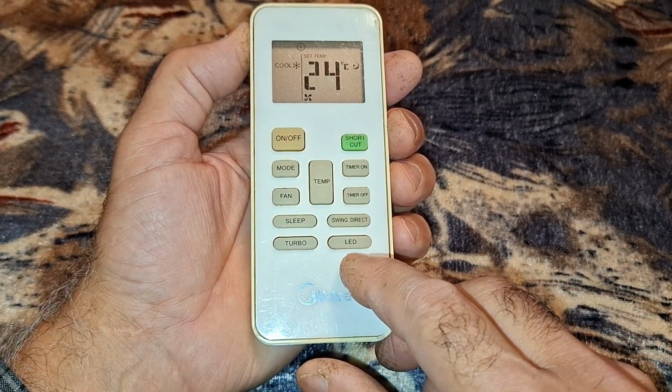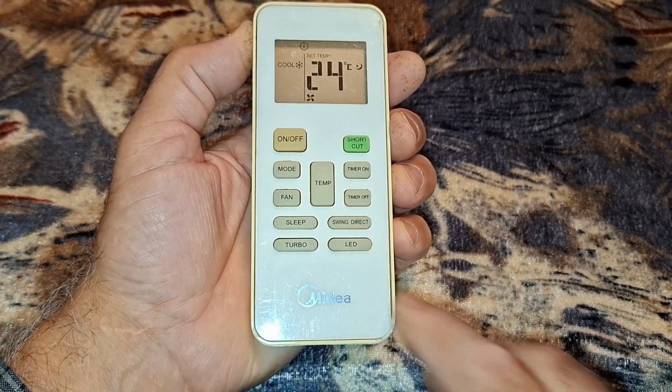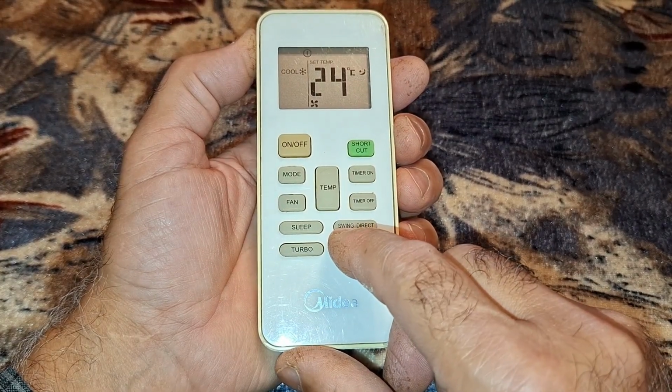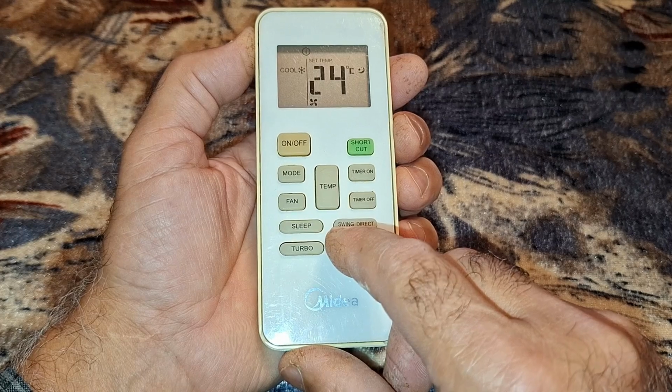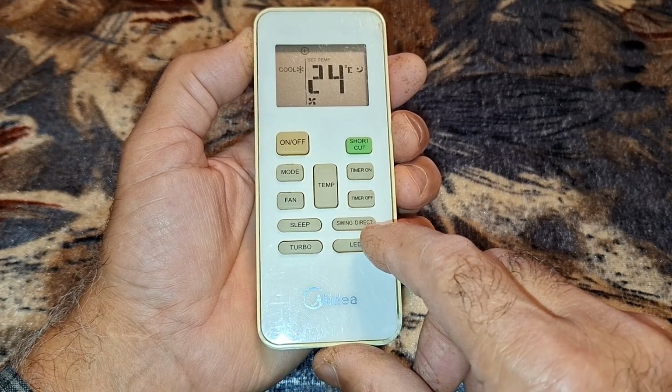The LED button is used to turn the air conditioner's light on and off. The swing button is used to move the air conditioner's blinds up and down without stopping, and the direct button is used to stop them in any direction.